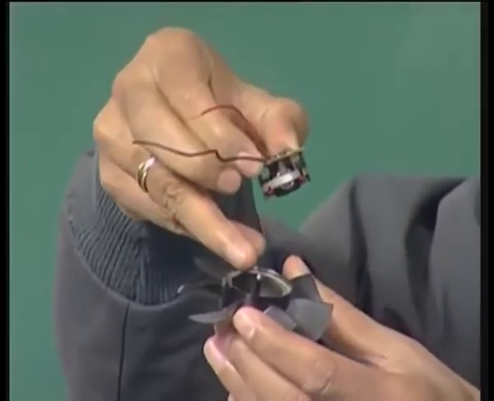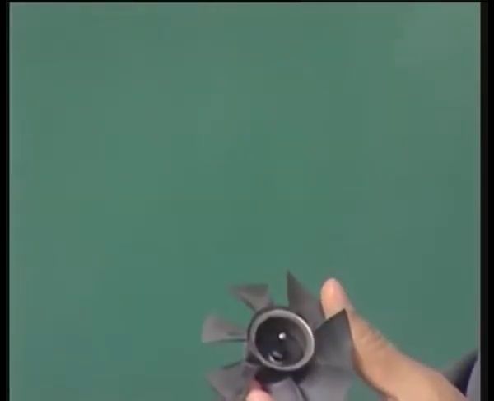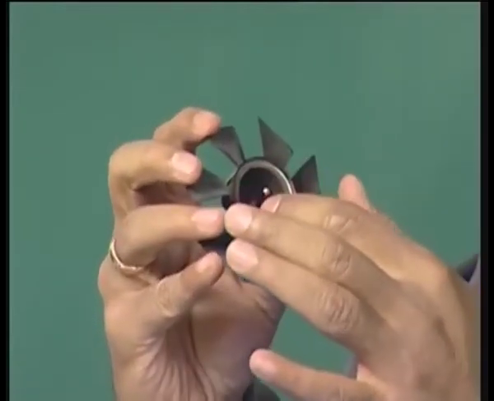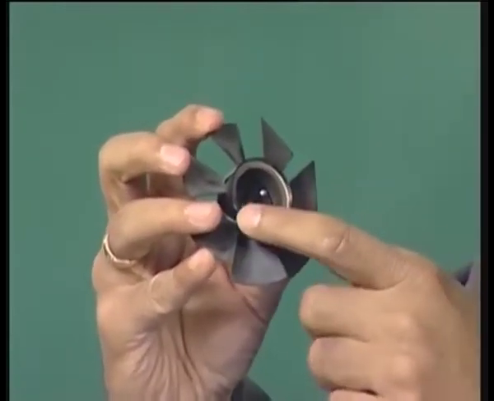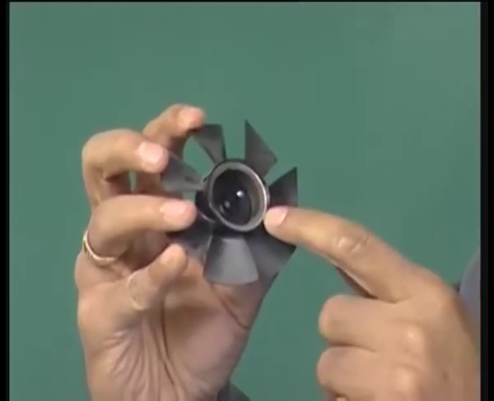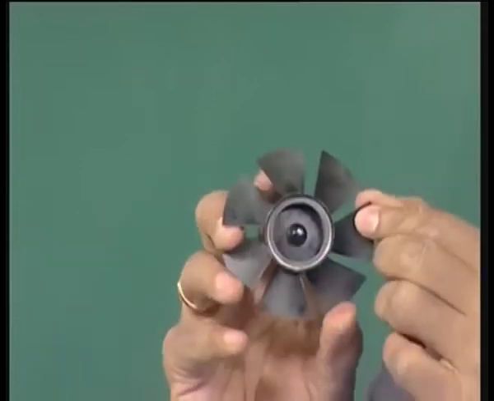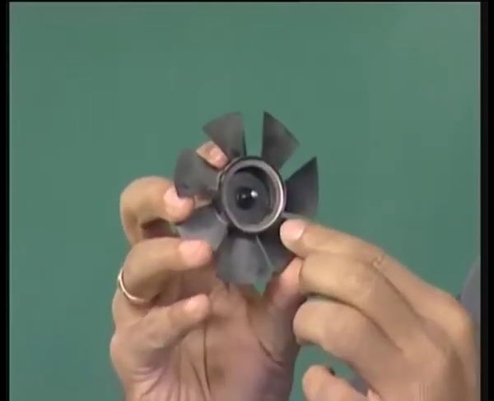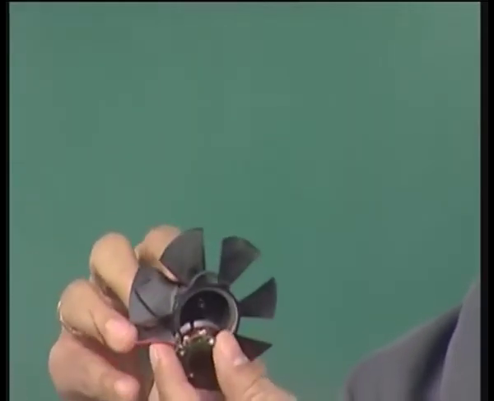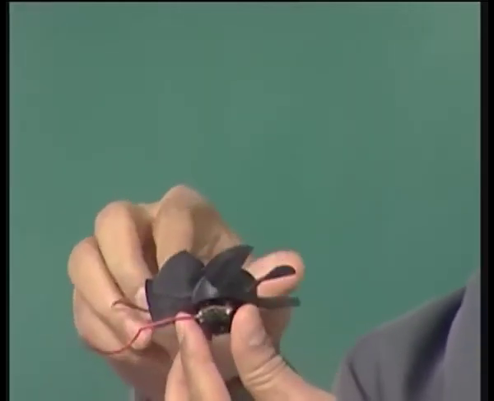So these are the magnets. The magnets are placed inside this. They are buried here. So we have south pole, south pole and north pole inside this. And this is free to rotate. We have a shaft here, and the shaft can go into this, and this can rotate freely.